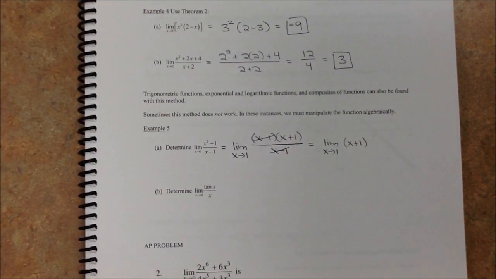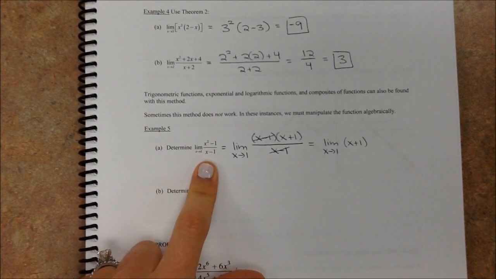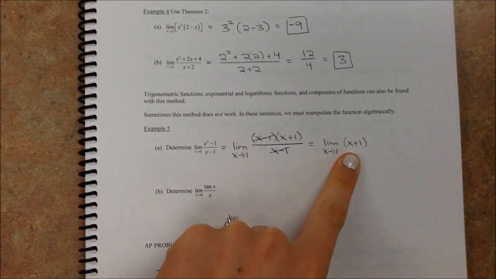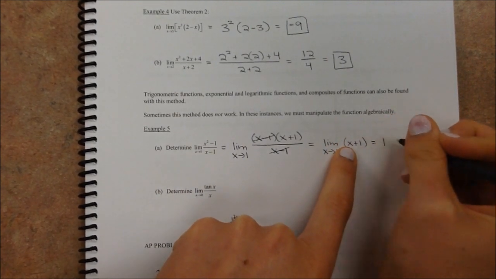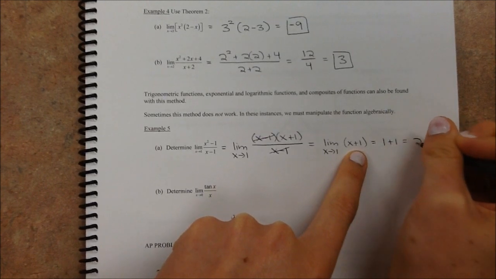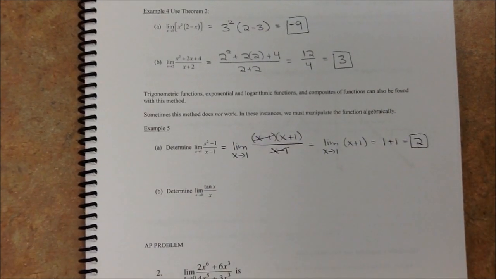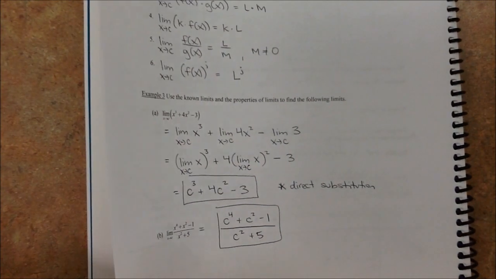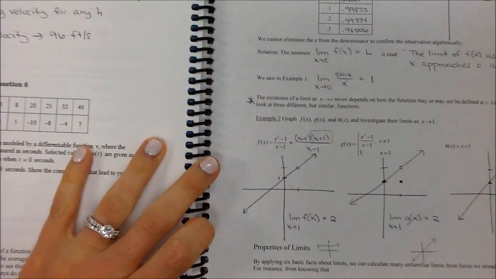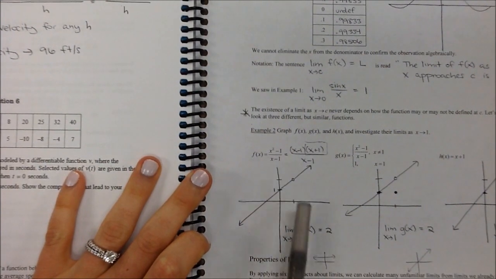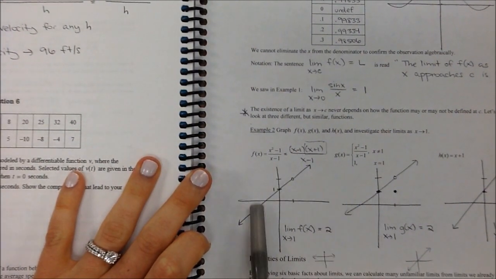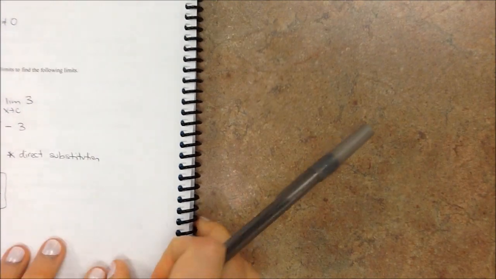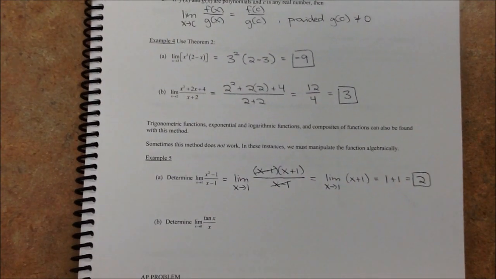Okay, so once you've manipulated it, then you can try direct substitution again. So direct substitution didn't work here. But if I try to plug in the 1 now, it'll work. I just plug in 1 for the x plus 1, and I get 2. Okay, so a little bit of algebraic manipulation ended up giving me exactly what I had a couple pages ago. See how for this function, I found a limit of 2. That was kind of the graphical way. I just did it algebraically right here, and I got the same answer.